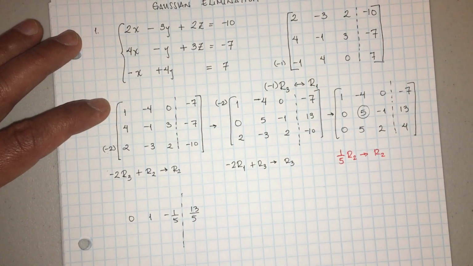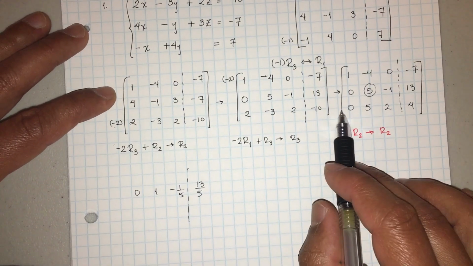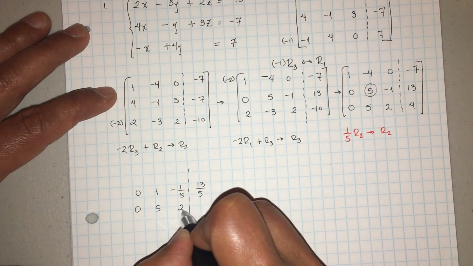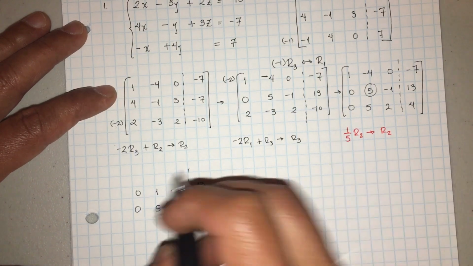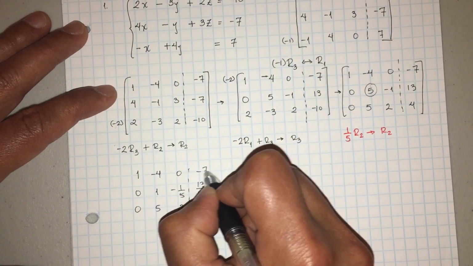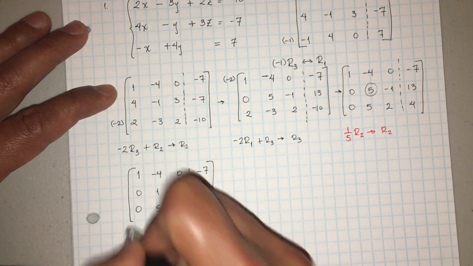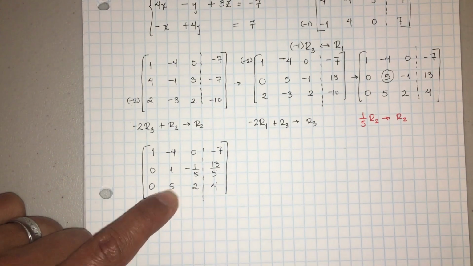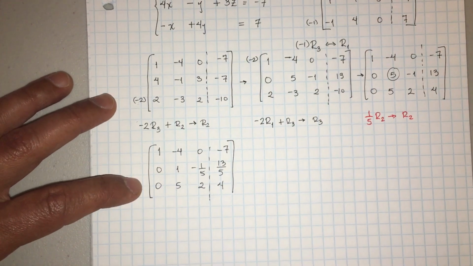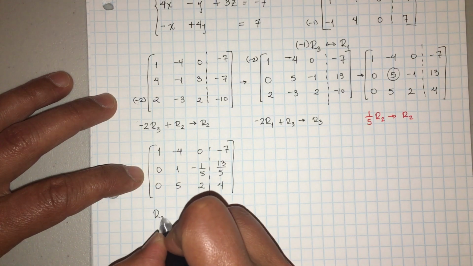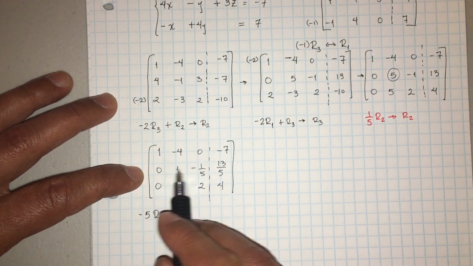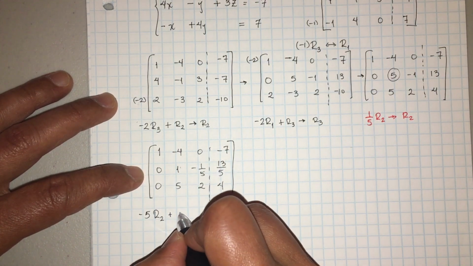Don't be afraid of the fractions. Hopefully they'll take care of themselves afterwards. Now the last row stays the same. 0, 5, 2, 4. The first row is 1, negative 4, 0, and negative 7. Okay, that's my new one. Okay, so now I got to try to make this guy, this bottom here, into a 0. Okay, all right. So now let's go ahead. I think I'm going to go ahead and take my second row, multiply it by negative 5, and add it to my third row.